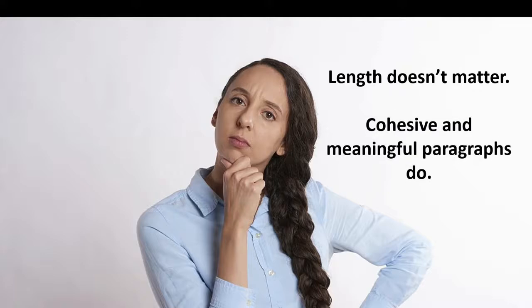Inevitably, at this point, some of you are probably wondering, well, this is all great information and it's really helpful, but what I really want to know is how long do paragraphs need to be? So I'm going to nip this in the bud right now. Length doesn't matter. Cohesive and meaningful paragraphs do. Some paragraphs might be 4 to 5 sentences, others might need to be 10 to 12.